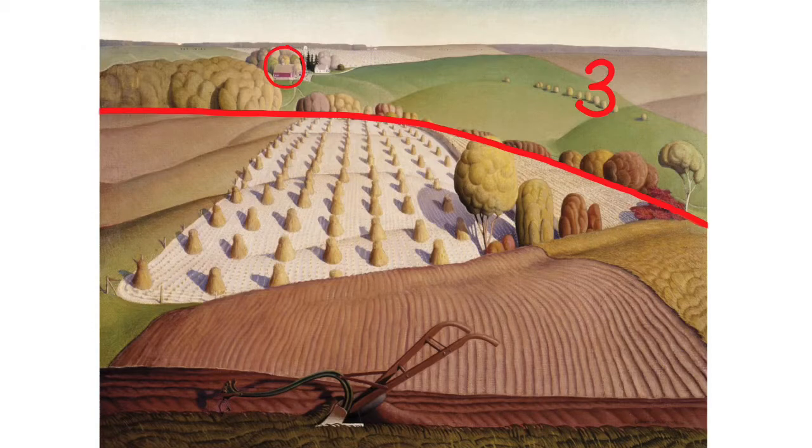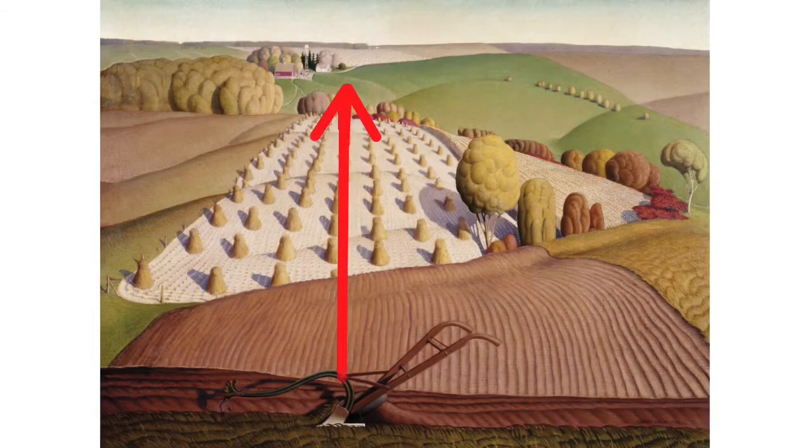But because of its placement and size, we understand that the barn is much farther away from us. The higher we put something on the painting, the farther away it feels. Because the barn is close to the sky, we know that it is farther away.